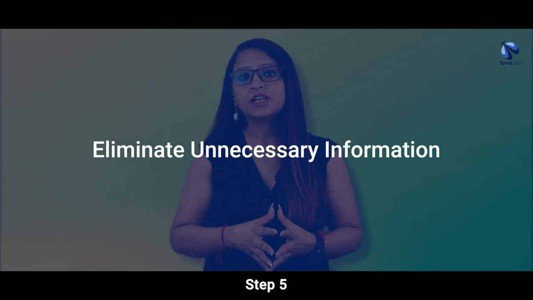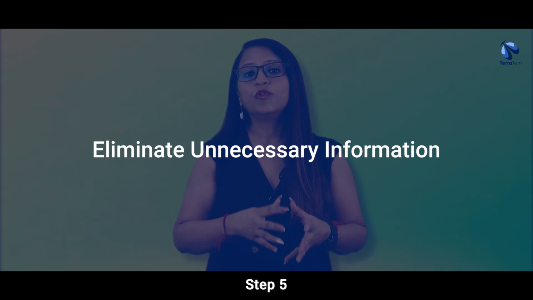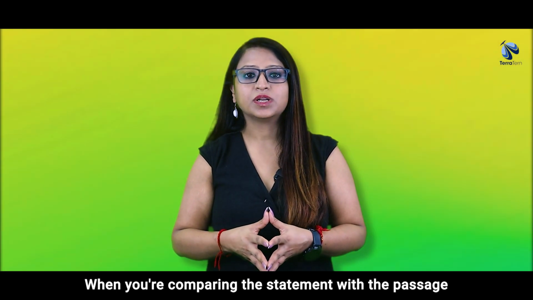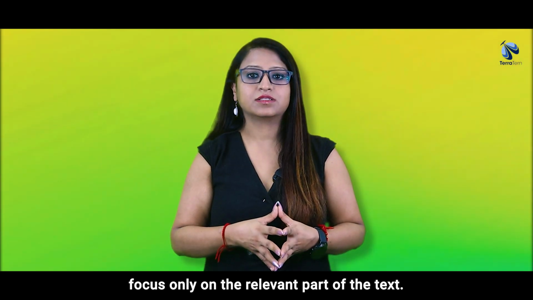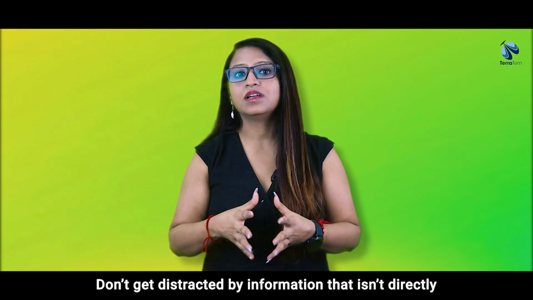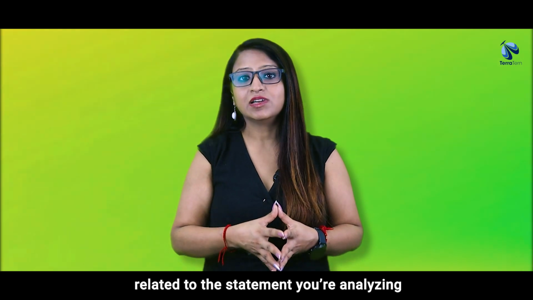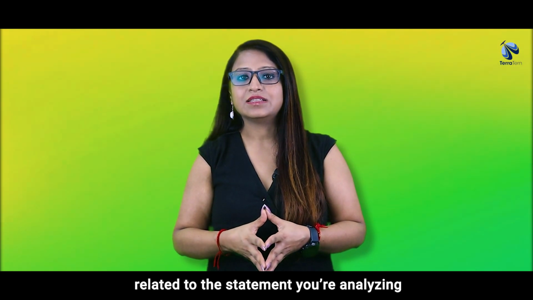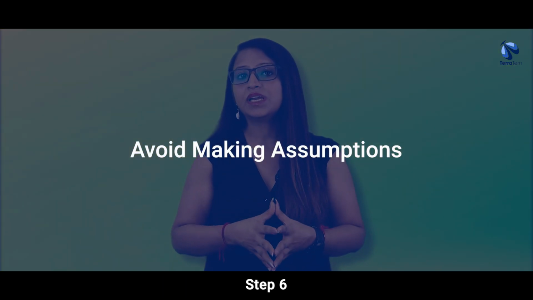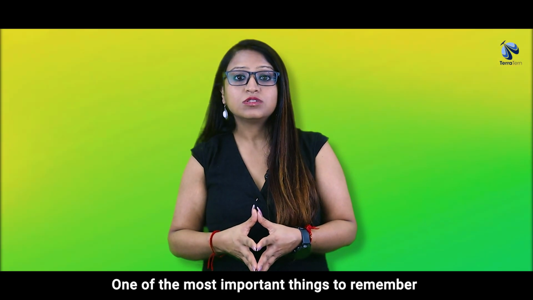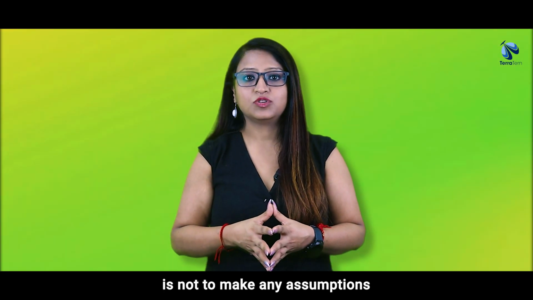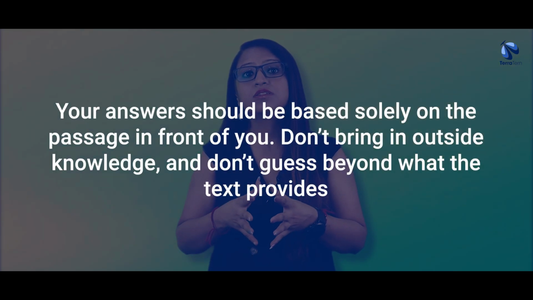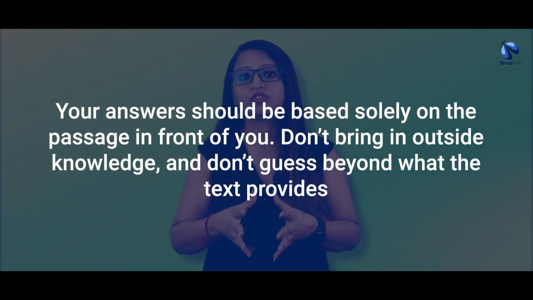Step 5. Eliminate unnecessary information. When you are comparing the statement with the passage, focus only on the relevant part of the text. Don't get distracted by information that isn't directly related to the statement you are analyzing. Step 6. Avoid making assumptions. One of the most important things to remember is not to make any assumptions. Your answer should be based solely on the passage in front of you.